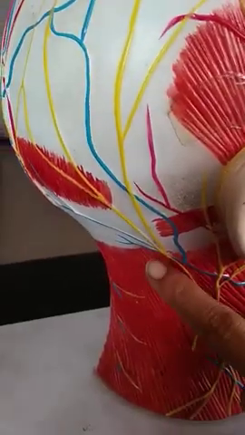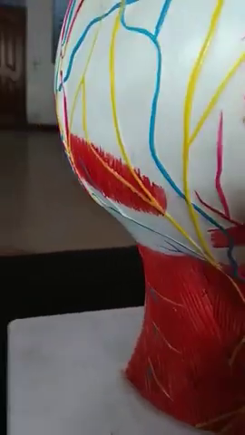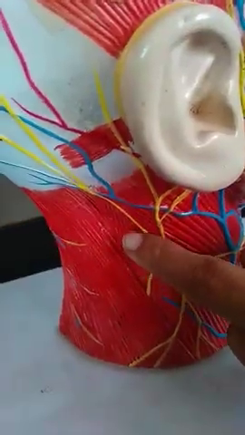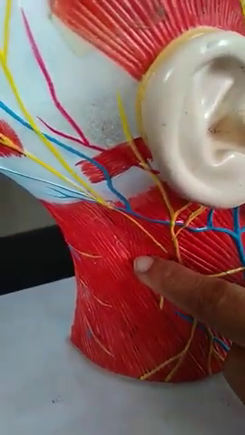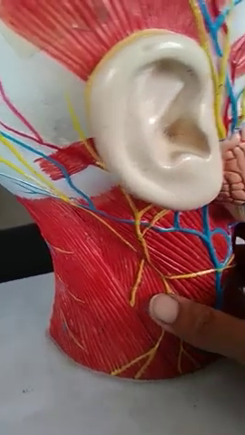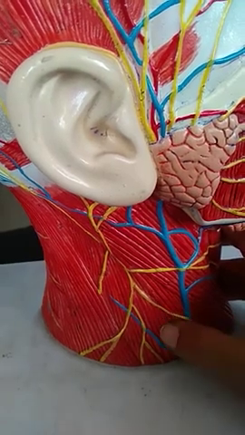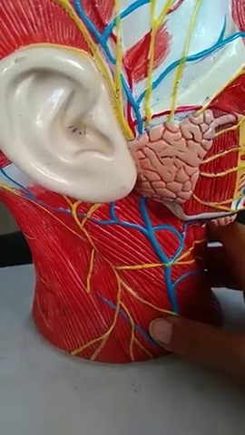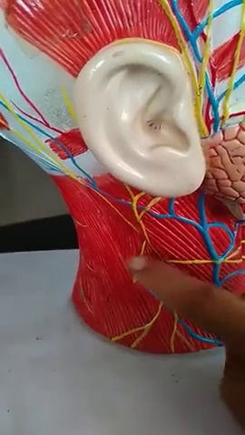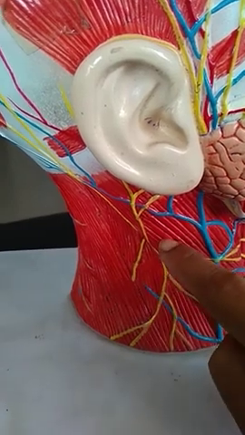Next to it, we have the semispinalis capitis. Then further next here, this one, we have the splenius capitis. This straight muscle is the levator scapulae, and next to it lie the three scaleni. The nerves are emerging along the anterior and the posterior border of the trapezius and sternocleidomastoid.